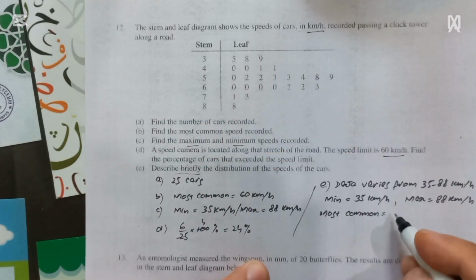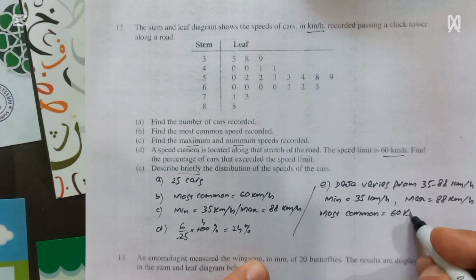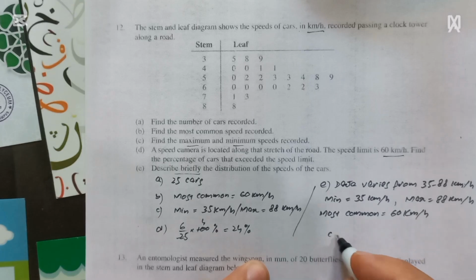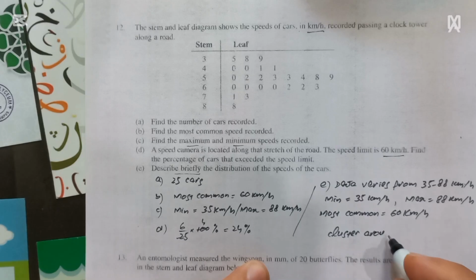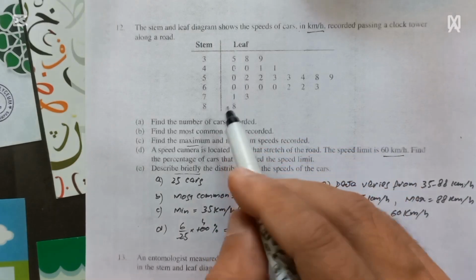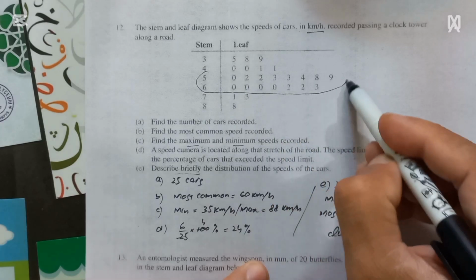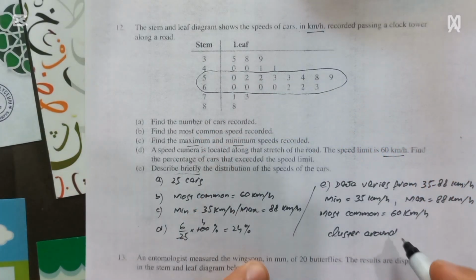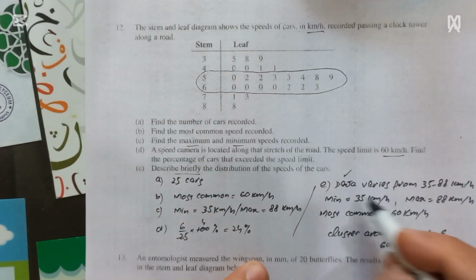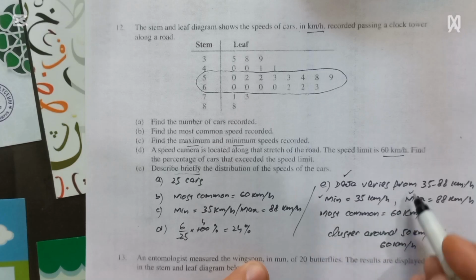Most common speed is 60 kilometer per hour. And the last thing, cluster around. From the data you can see data cluster around these two values: 50 kilometer per hour and 60 kilometer per hour. So these are four things: variation, minimum, maximum, most common, and cluster.